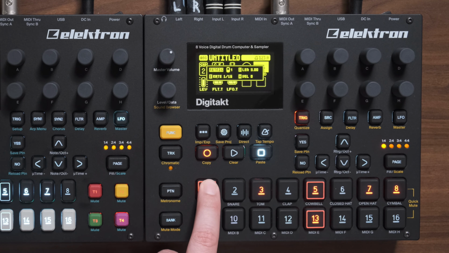Unmute track number 4 here, and then basically, yeah, let's unmute all the Digitone tracks so that you can hear it. Now the ARP is playing something different. And now the transition comes.